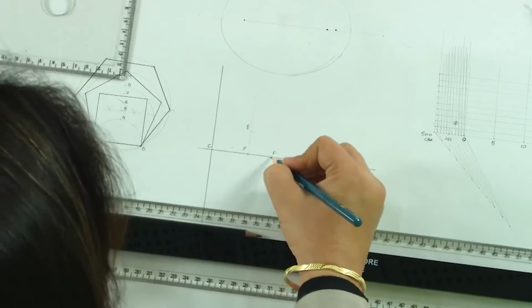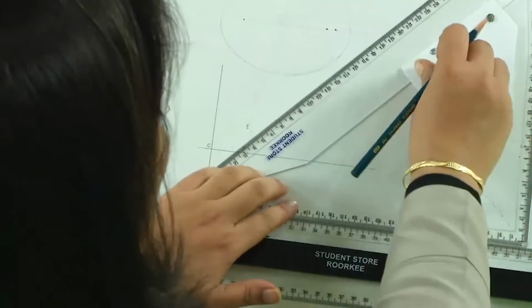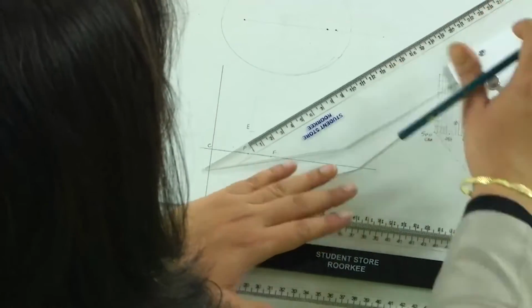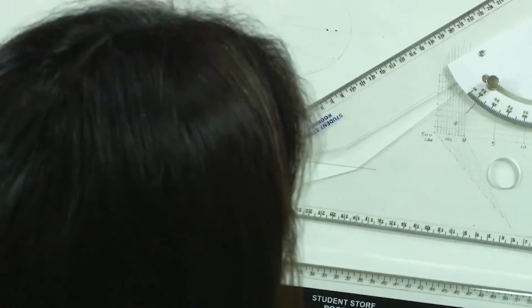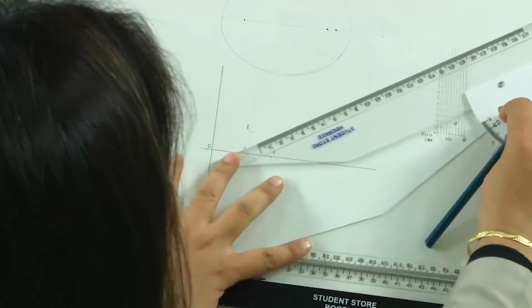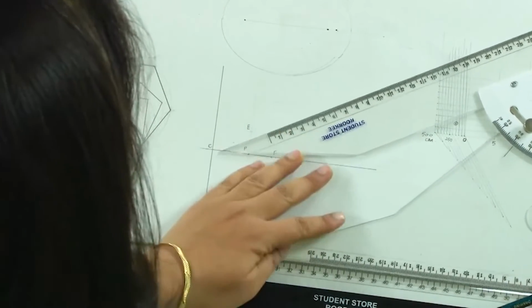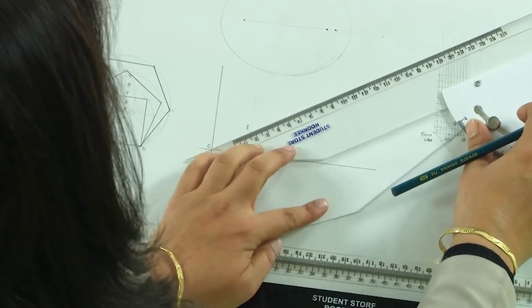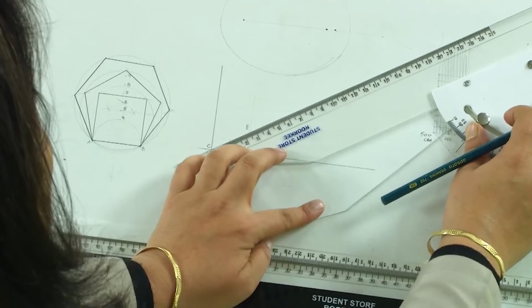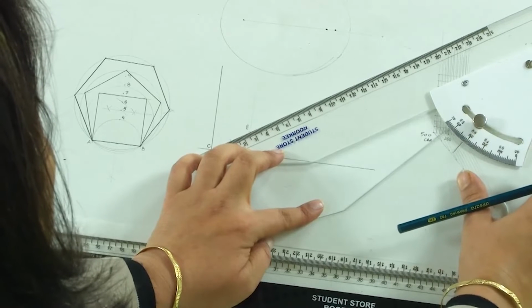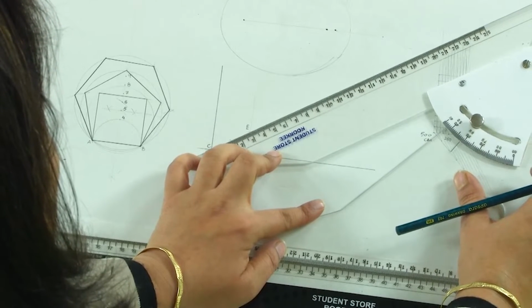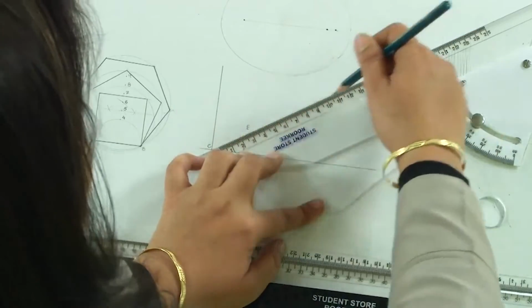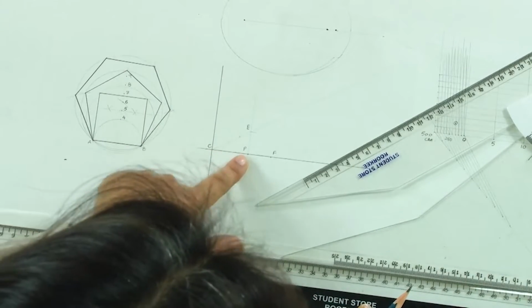So this is equal to this. And now we will draw a line which is passing through C and E.